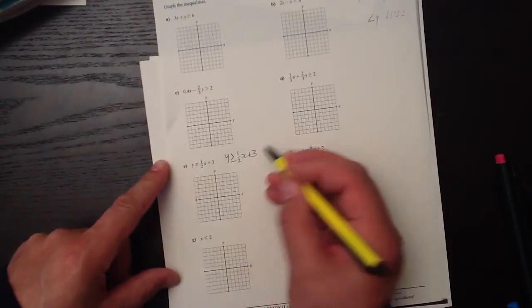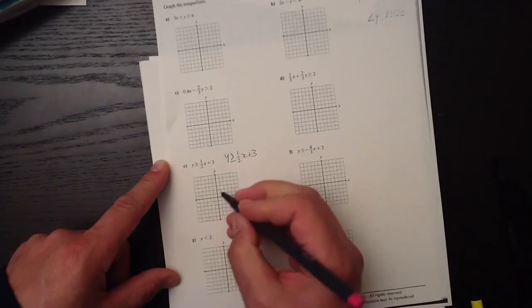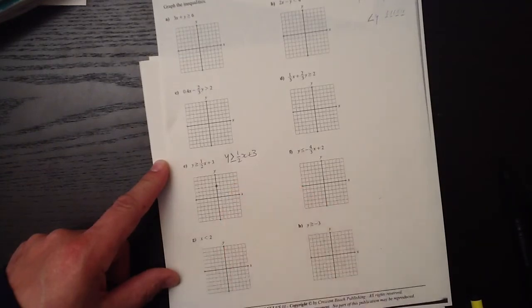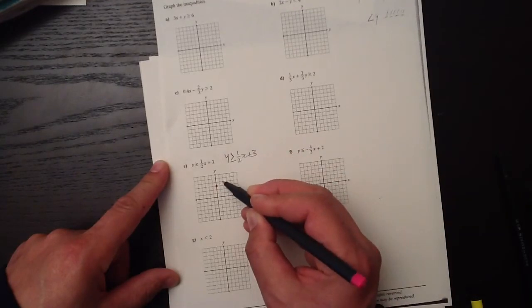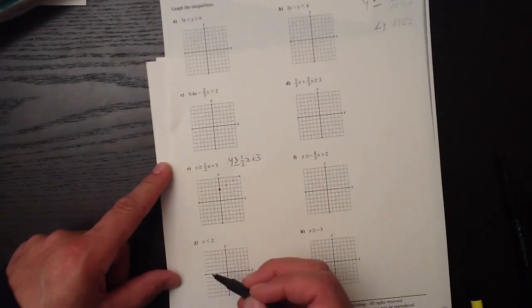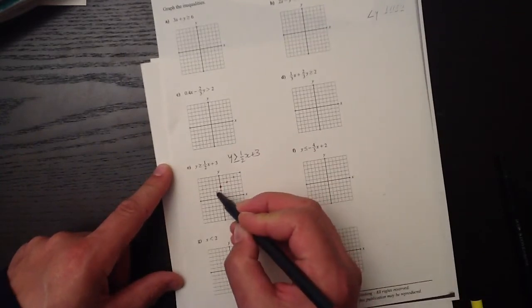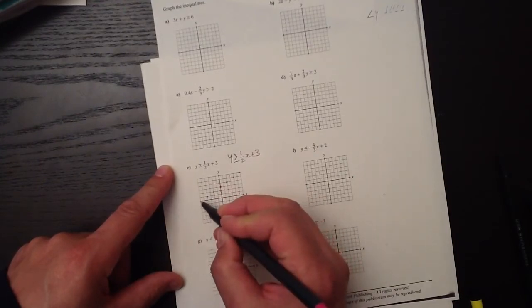How convenient that it's already in slope-intercept format. So 1/2 x plus 3, which means 1, 2, 3. There's my y-intercept. Oh, let's do this in a color here. The slope is 1/2, which means rise over run, which means it rises 1, it runs 2. It rises 1, it runs 2. And it goes down 1, goes over 2, goes down 1, goes over 2. And there we have it.